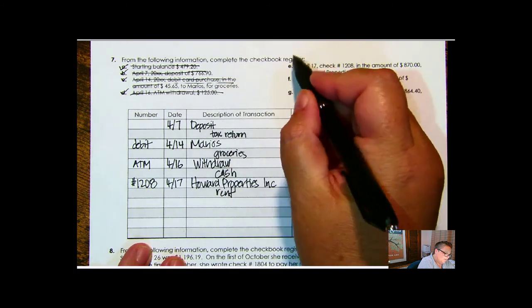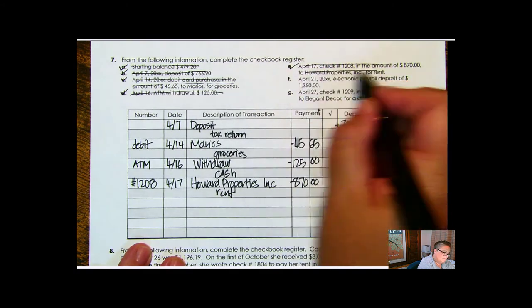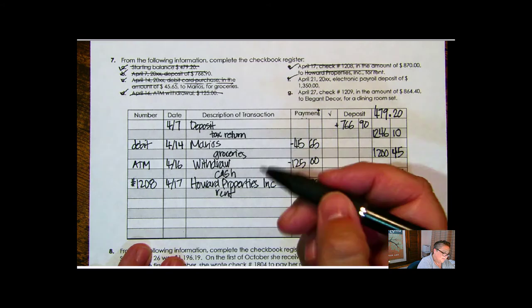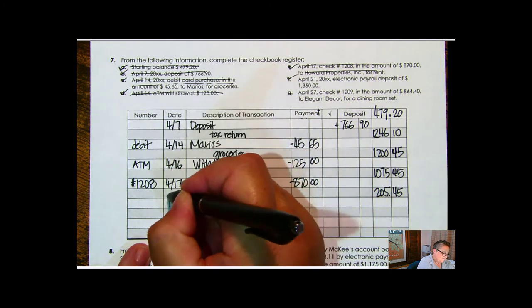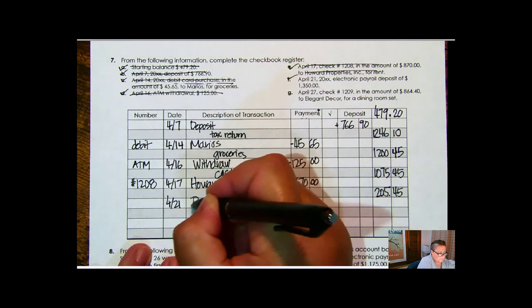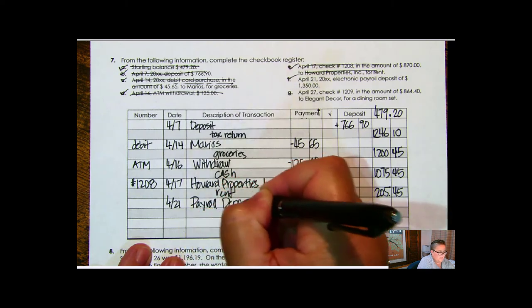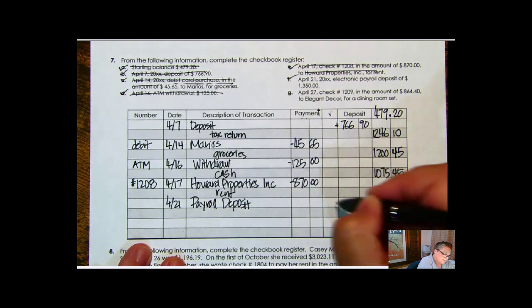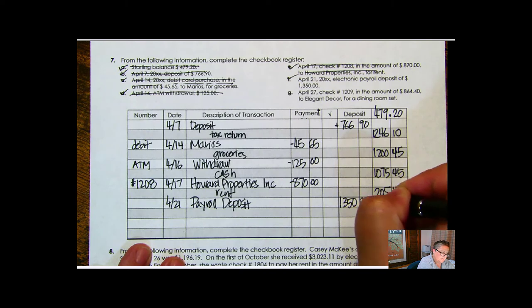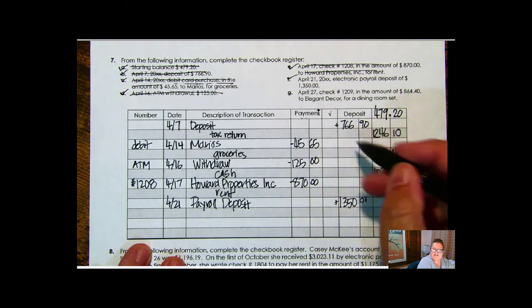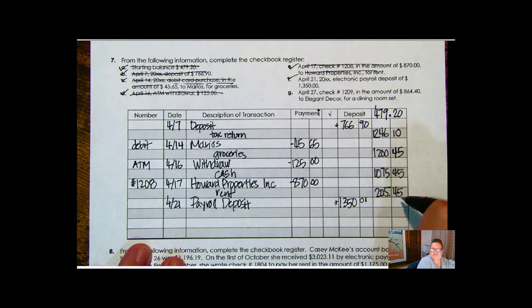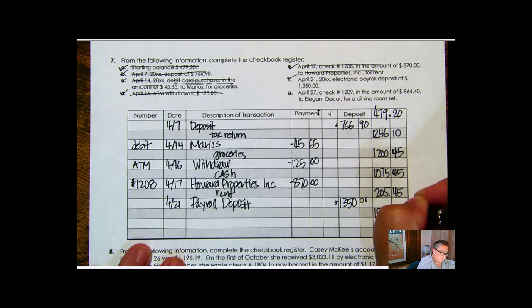After that one, on the 21st, I get a payroll deposit of $1,350. So on 4/21, I get a payroll deposit of $1,350. So that's going to be $1,350. Notice again, it goes on the other side in the deposit side. And I'm going to take the $205.45 and add the $1,350 to get $1,555.45.